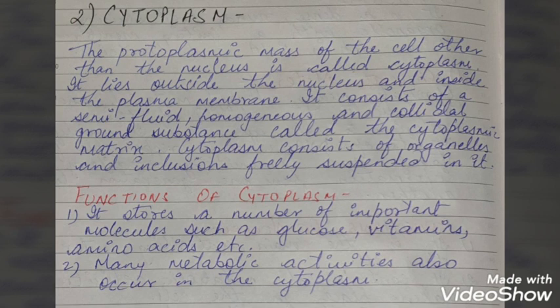Now, what are the functions of the cytoplasm? The main metabolic activities occur in the cytoplasm. Why? Because all the cell organelles are suspended in the cytoplasm. The second most important function of the cytoplasm is it stores a number of important molecules such as glucose, vitamins, amino acids, etc.